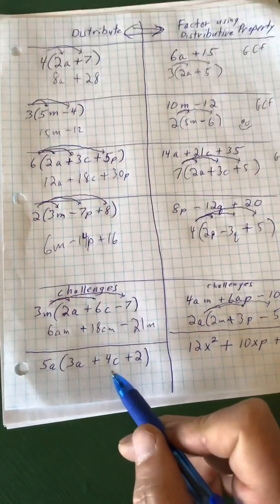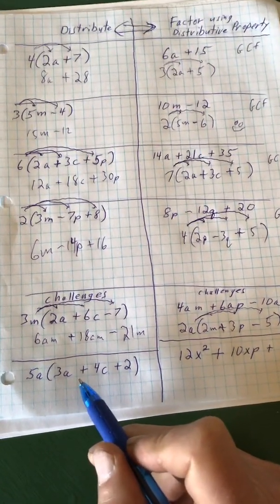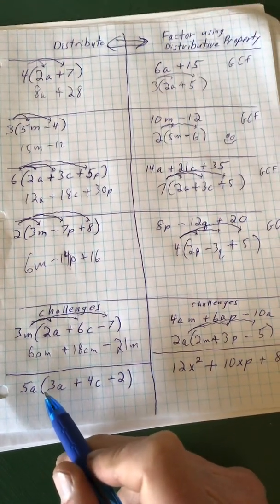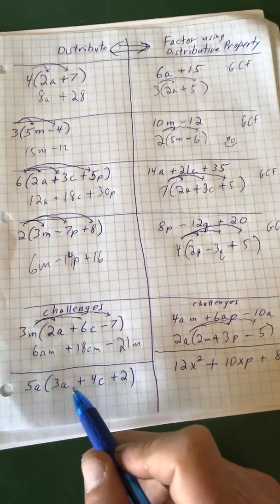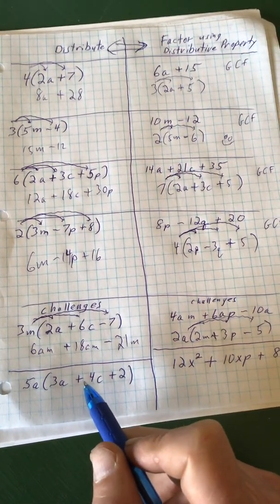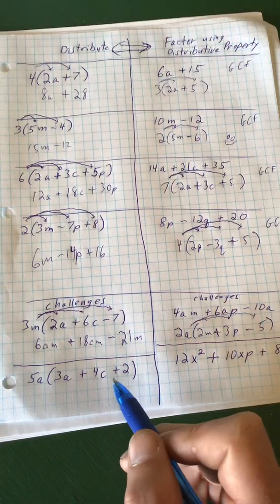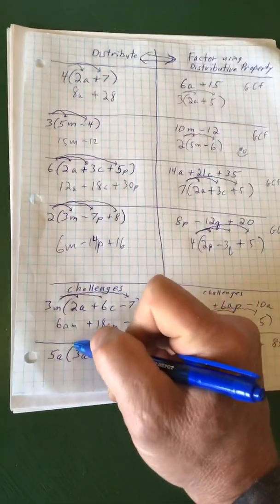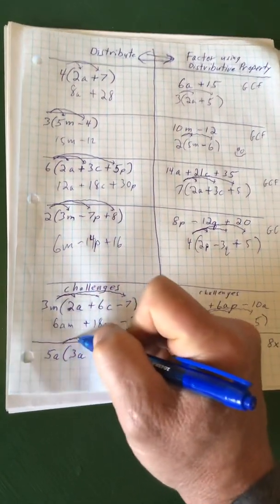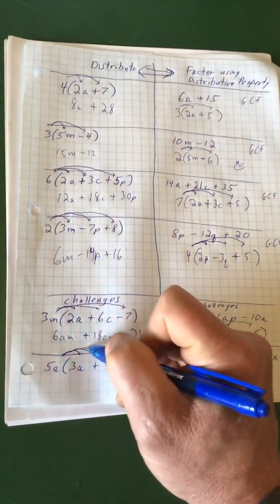Okay, well, here's an even tougher challenge one here. So 5 times the sum of 3a and 4c and 2. So again, each of these is getting multiplied by 5a.